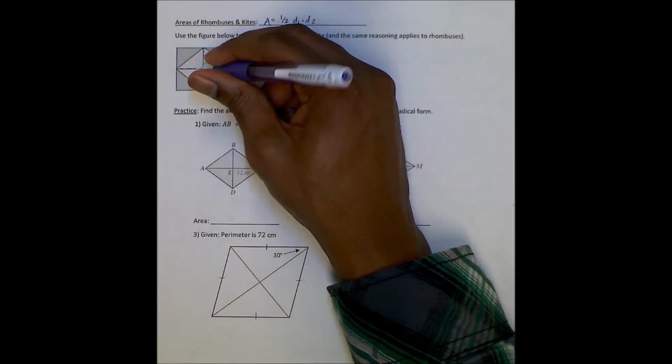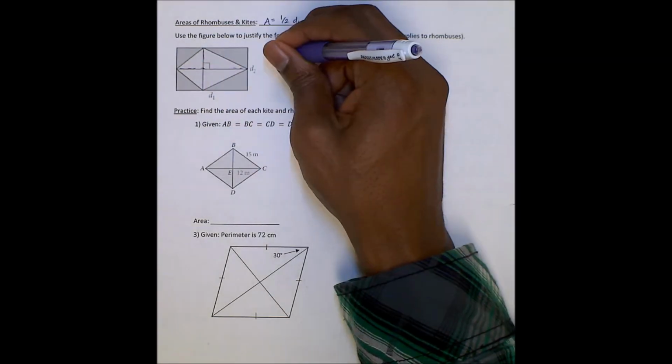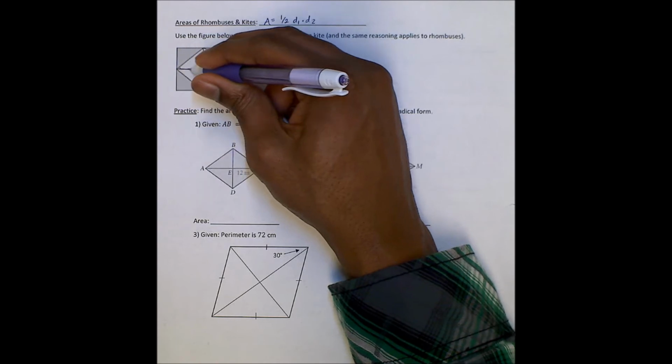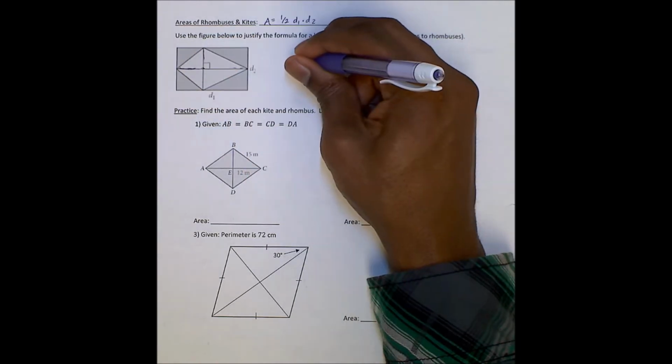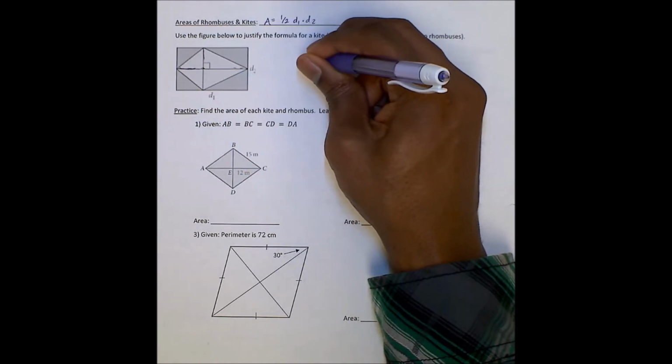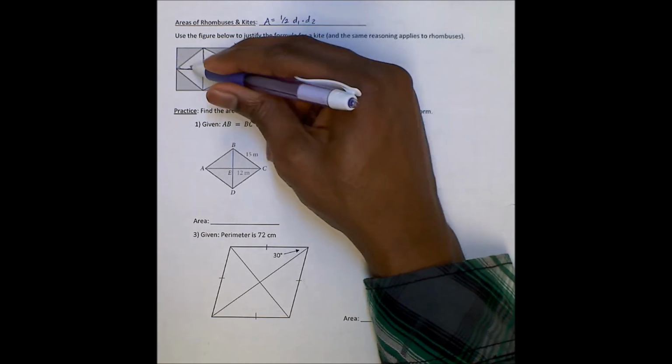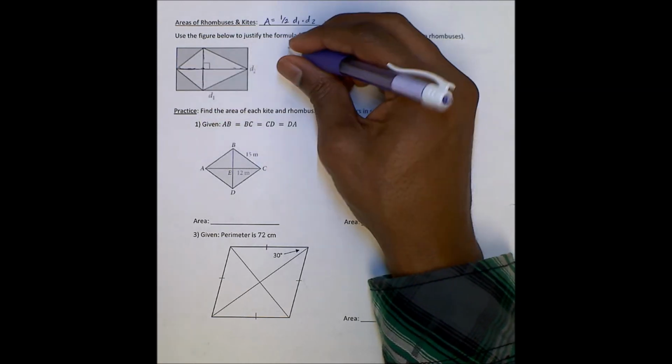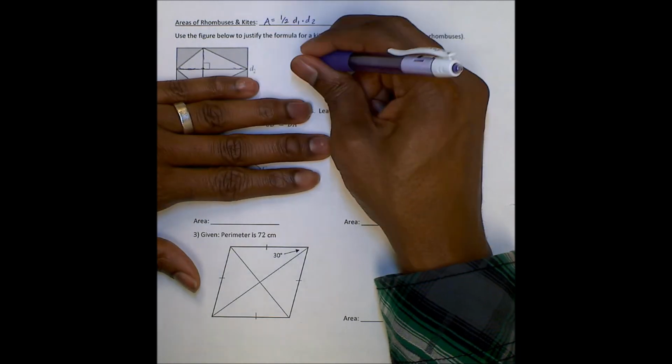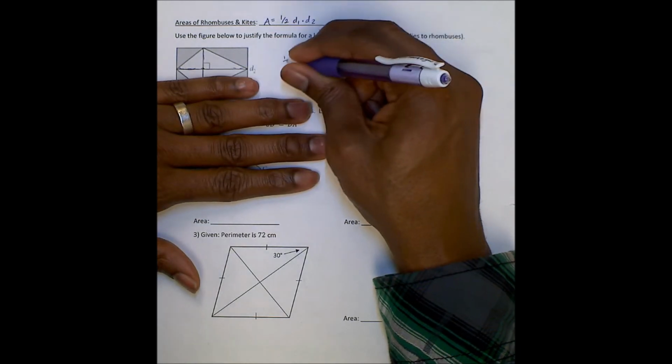So instead of multiplying and finding each triangle by itself, we said, hey, we can do the same thing and just say diagonal 1 times diagonal 2, and then 1/2 of that is going to be the area of the triangles, basically.